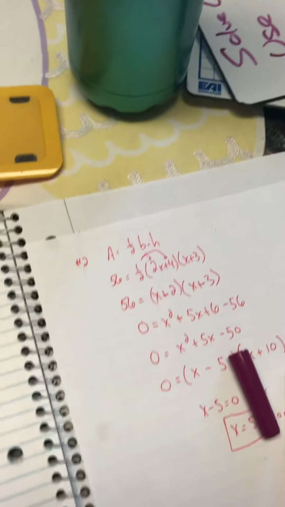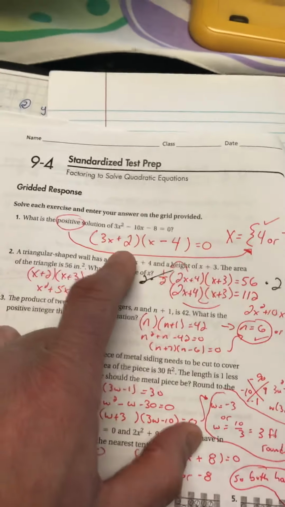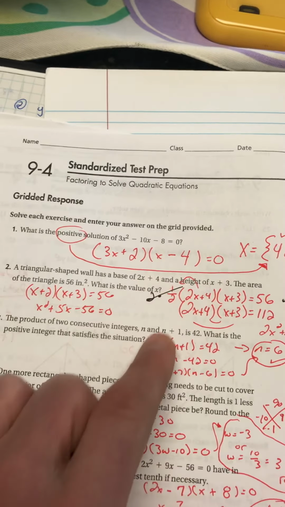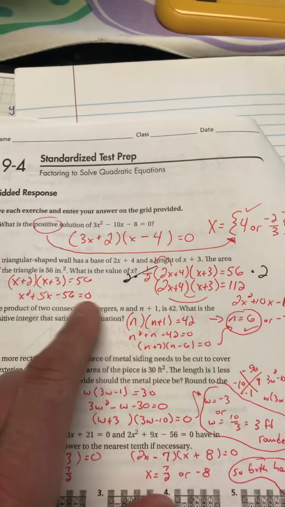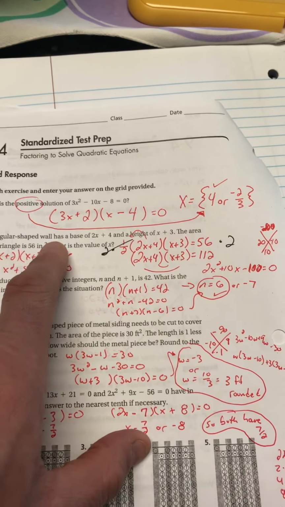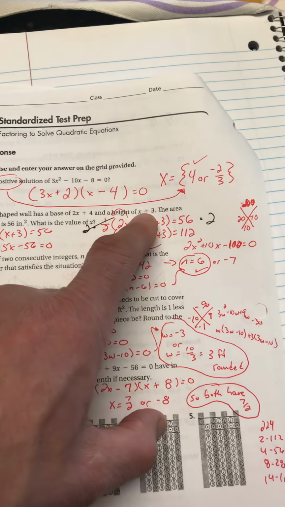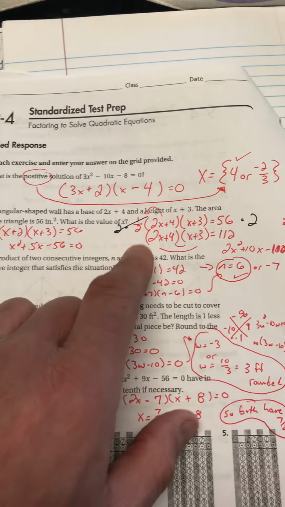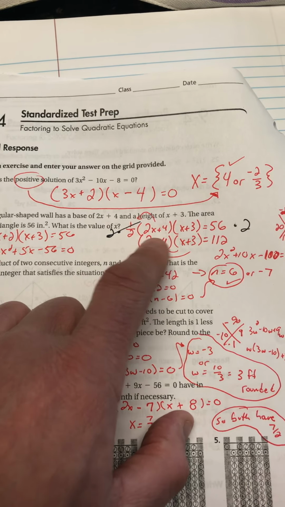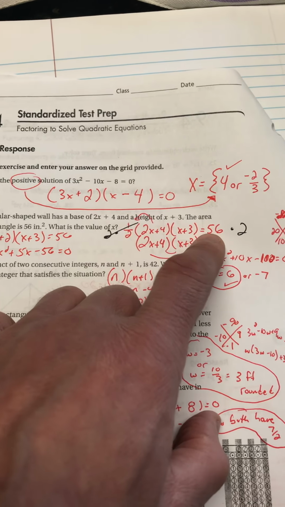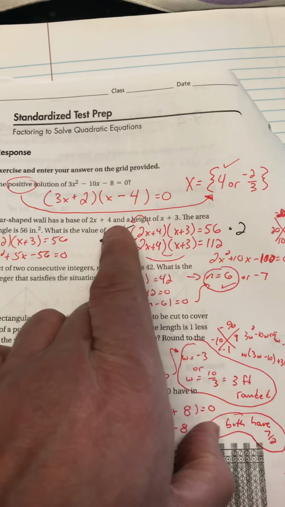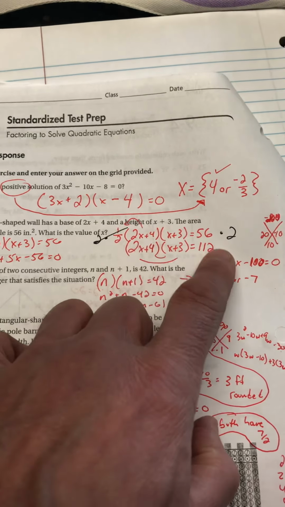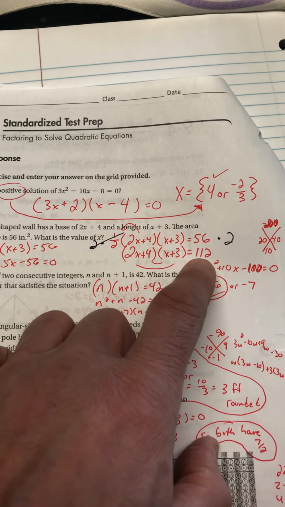And then lastly, before I let you guys go, a couple of the problems on the back here. They're all pretty much the same at this point. We're going to factor and set equal to 0. The one I struggled with at first is number 2. A triangular shaped wall has a base of 2x plus 4 and a height of x plus 3, and the area is 56. So I did 1/2 base times height equals 56. Once again, I multiplied both sides by 2 to get rid of that half. So I had this equal 112.